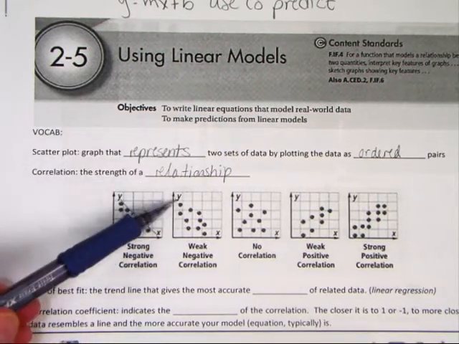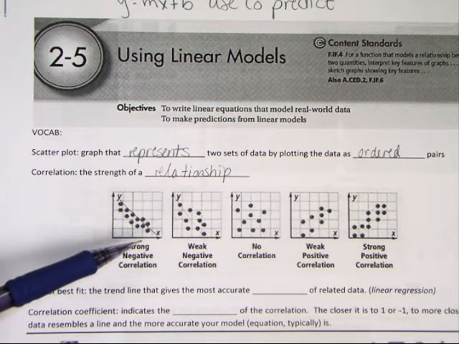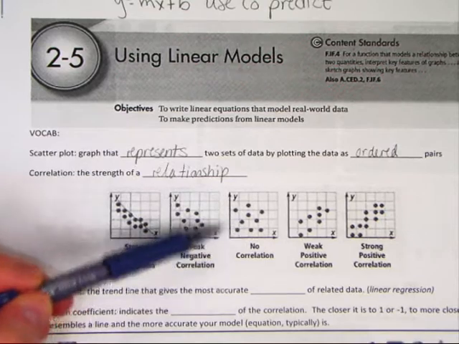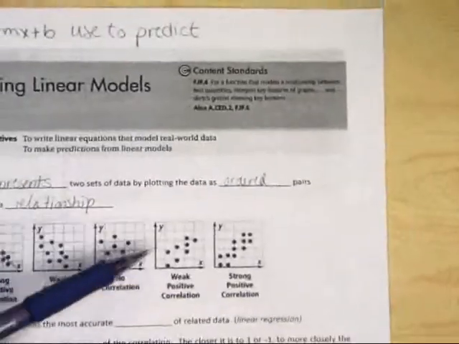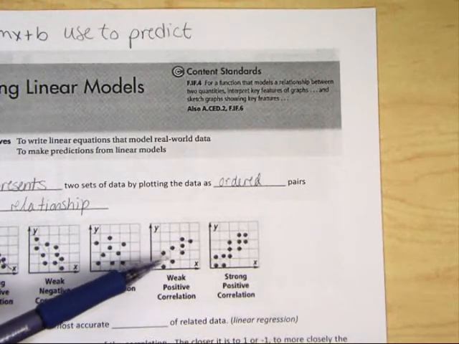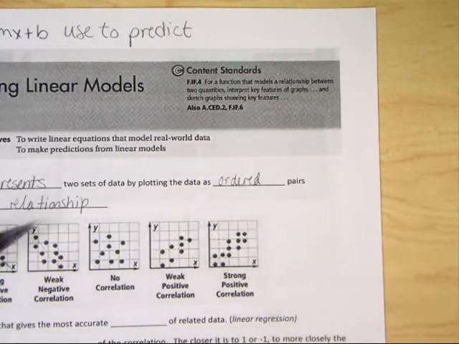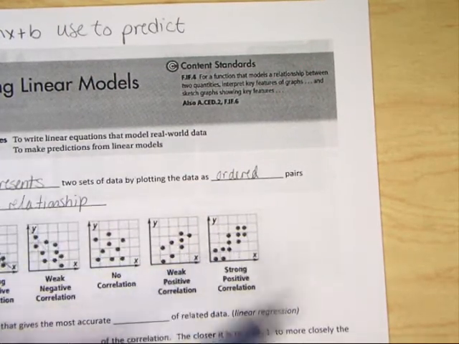And you can see that this one does tend to go down, but since the dots are not quite as close together as these ones, we call that a weak negative correlation. One that we really can't decide if the line should go up or down, we call that no correlation. When the dots have a tendency to go up, but they're not really all the way together, we call that a weak positive. And then when the dots are super close to each other, we call that a strong positive.